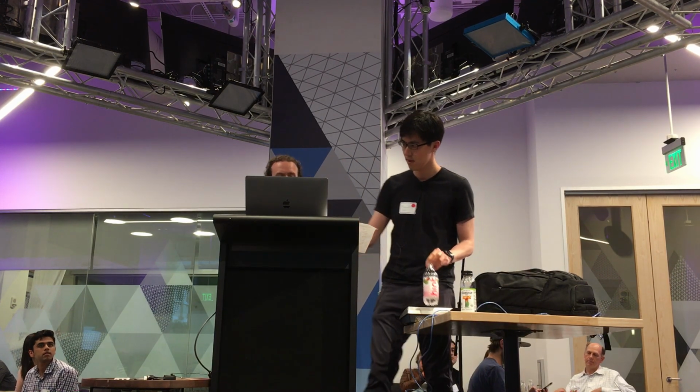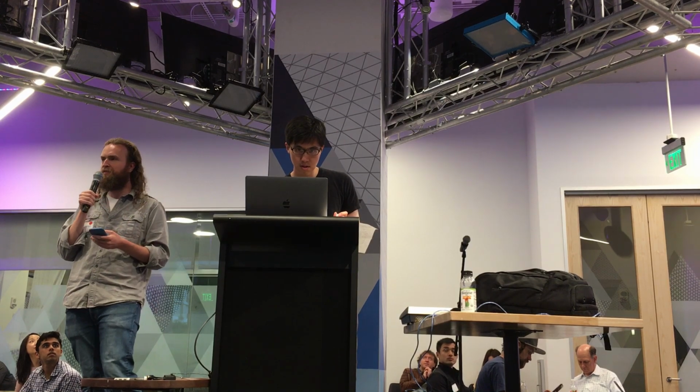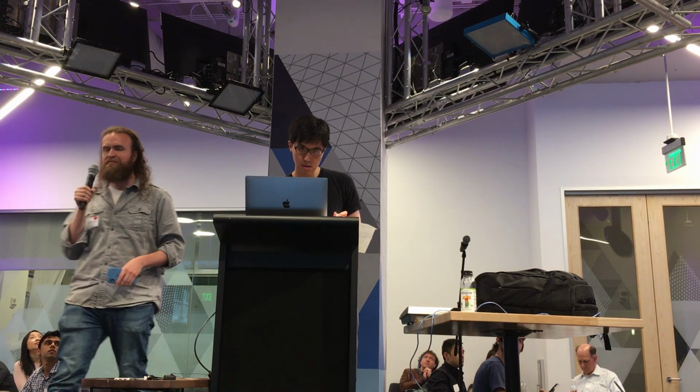Reynold Xin is a co-founder and chief architect at Databricks. In the open source community, Reynold is known as a top contributor to the Apache Spark project, having designed many of its core user-facing APIs and execution engine features. Reynold received a PhD in computer science from UC Berkeley, where he worked on large-scale data processing systems. Today, he's going to be telling us about a new package called Koalas.